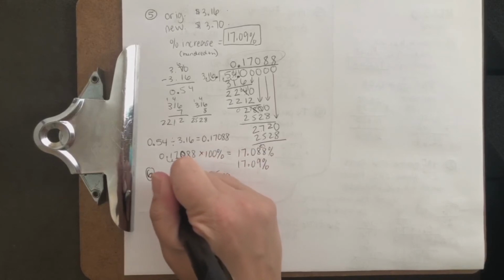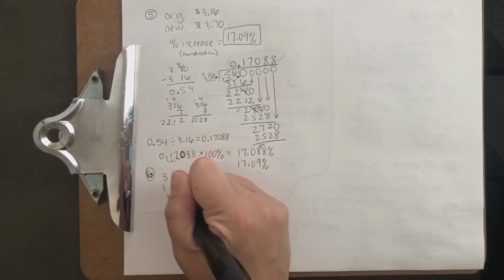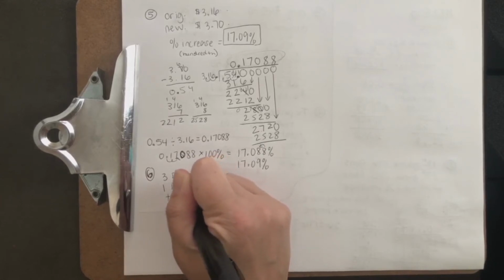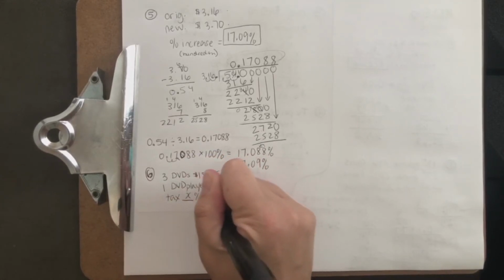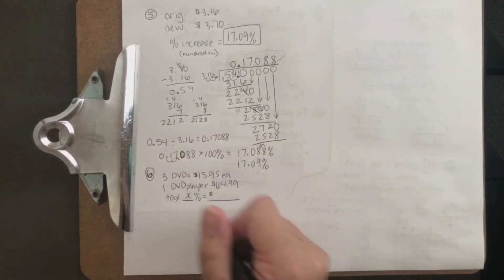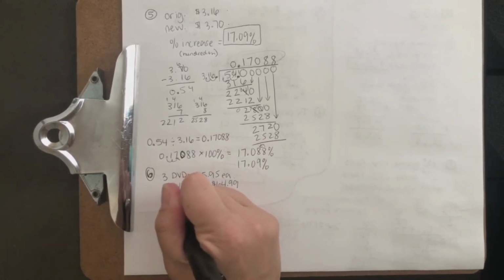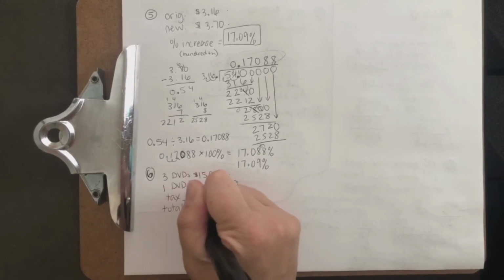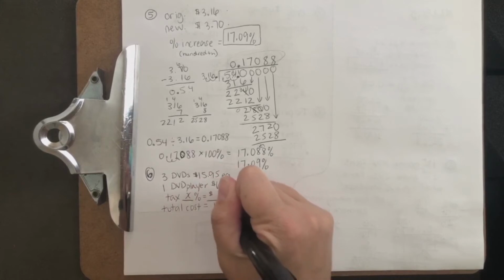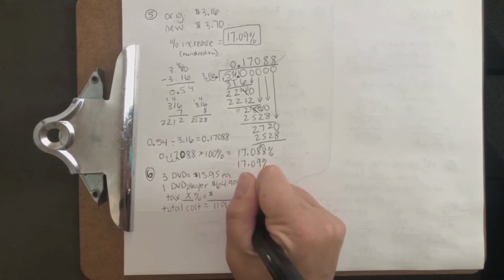Let's see, and then we had tax at some unknown percent. Let's just say X. And then we'll get some amount of dollars based on that. And then the total cost equaled $119.89.